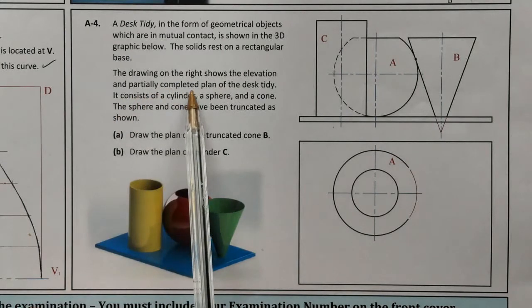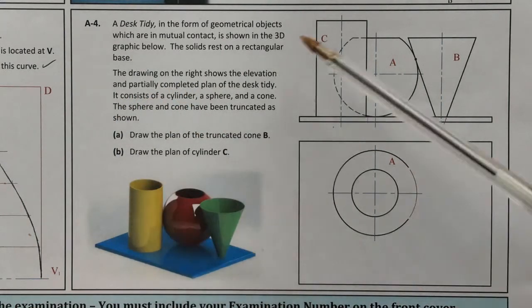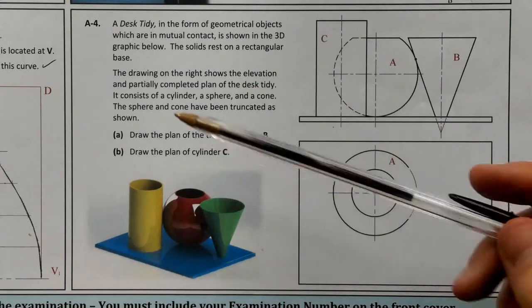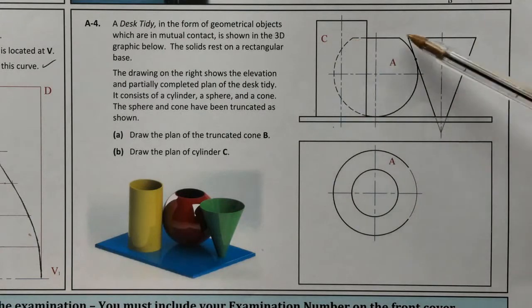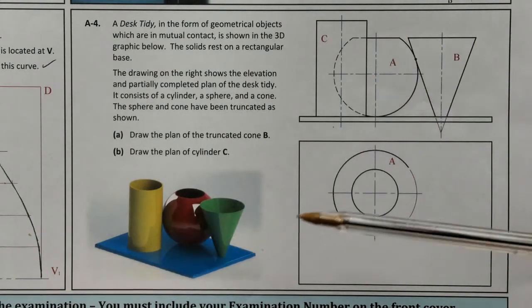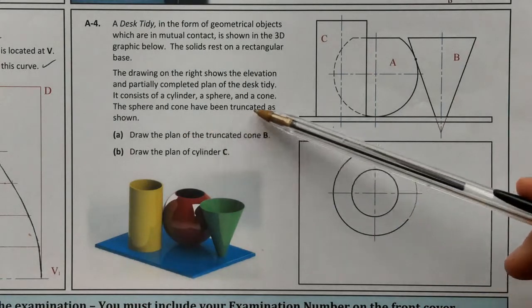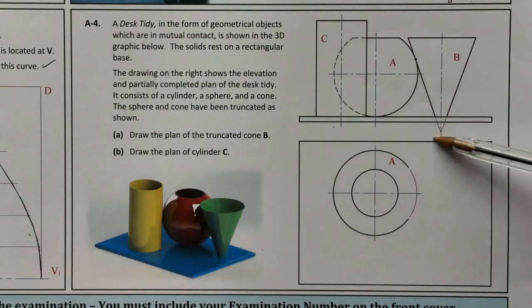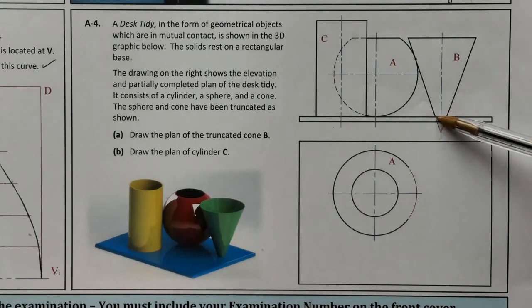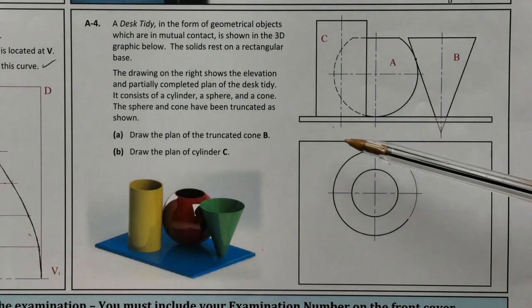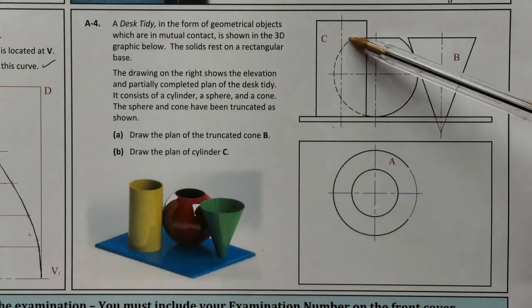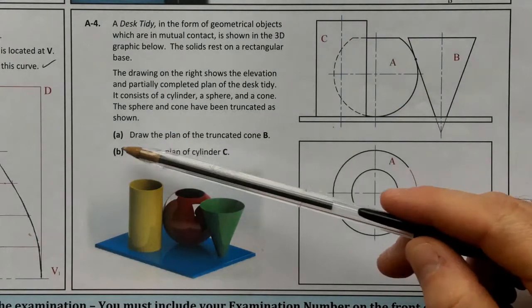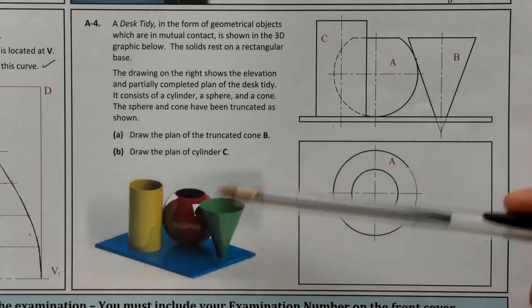It consists of a cylinder, a sphere and a cone. We can see the yellow cylinder here on the outside, which is labelled with the letter C. We've got our sphere here that's been cut at the top, sphere A, and then we've got cone B, and we can see it's been truncated, which means part of it has been cut off. In this case it's the bottom of it because it's an inverted cone. The sphere and cone have been truncated as shown. Part A, draw the plan of the truncated cone B.